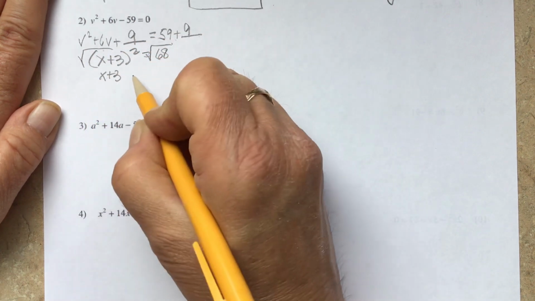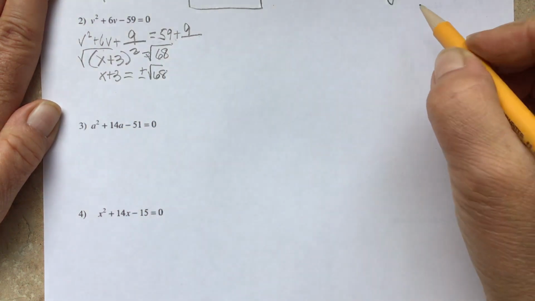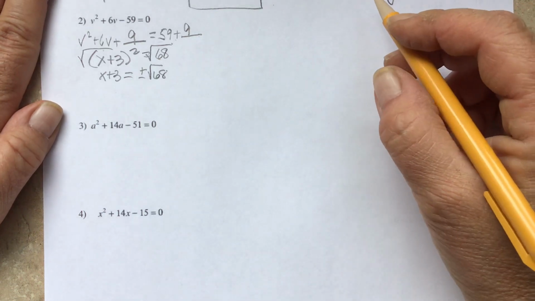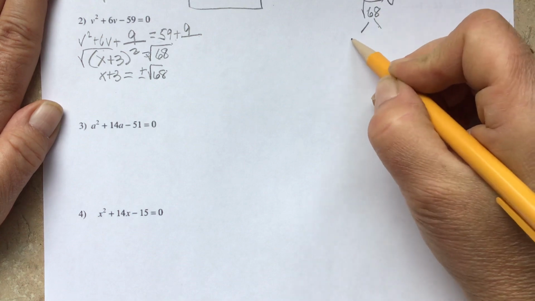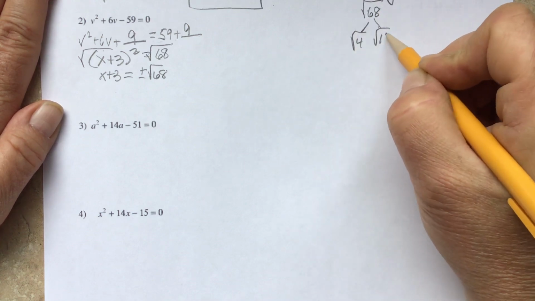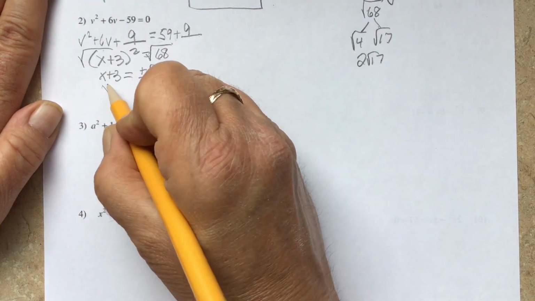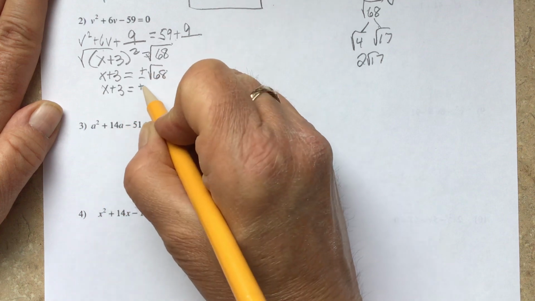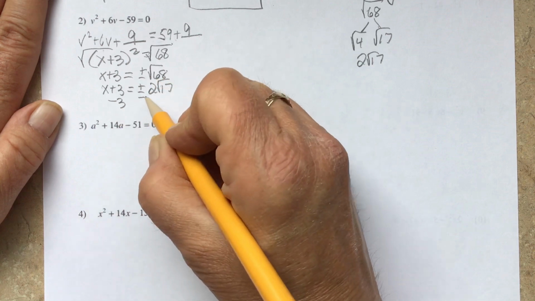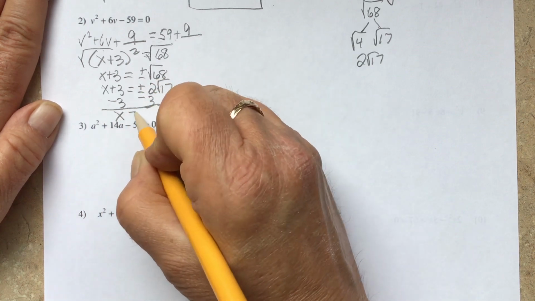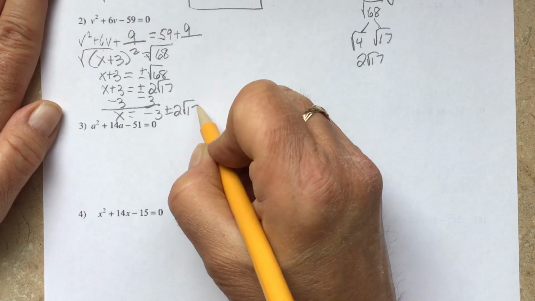The x plus 3 pops out. We need a plus and minus right here, rad 68. I'm going to go over to the right now because rad 68 can be simplified. The largest perfect square in 68 is 4, and it goes with a 17. So 2 rad 17. So I have x plus 3 equals plus or minus 2 rad 17. Subtract 3 from both sides. So I have x equals negative 3 plus or minus 2 rad 17.